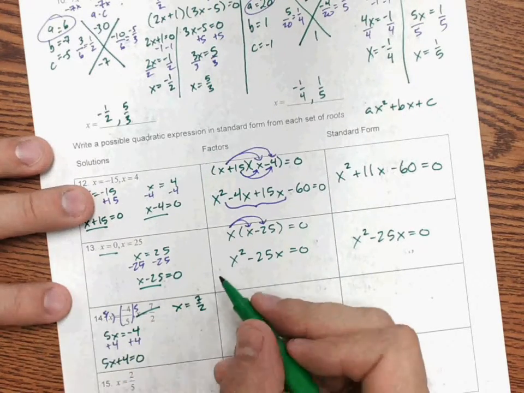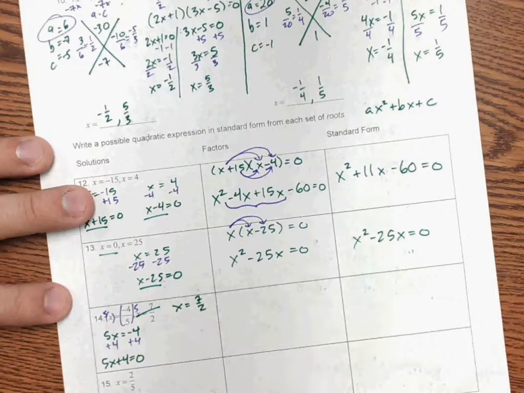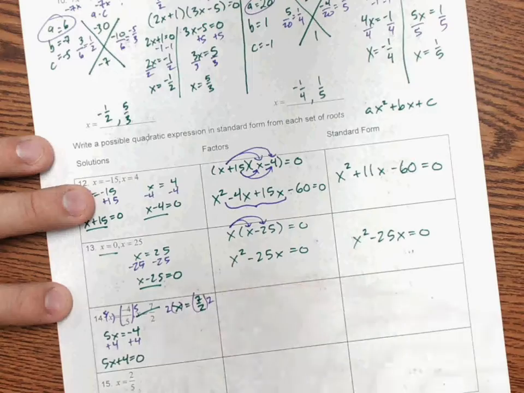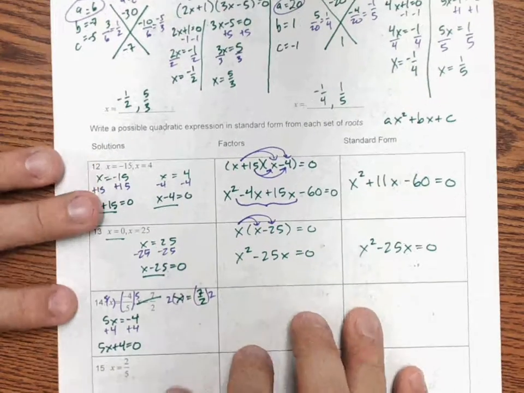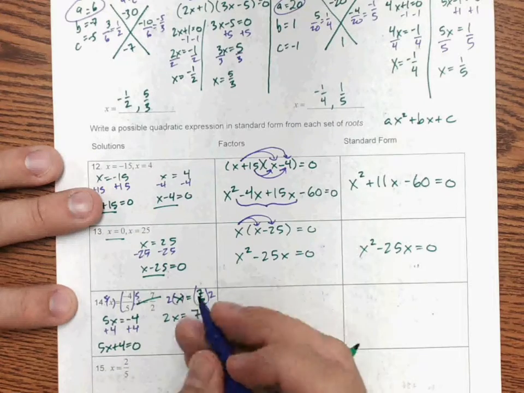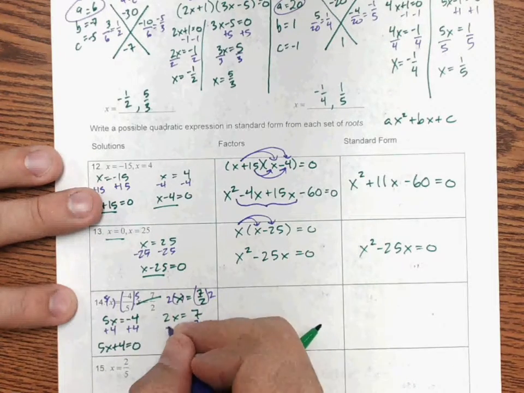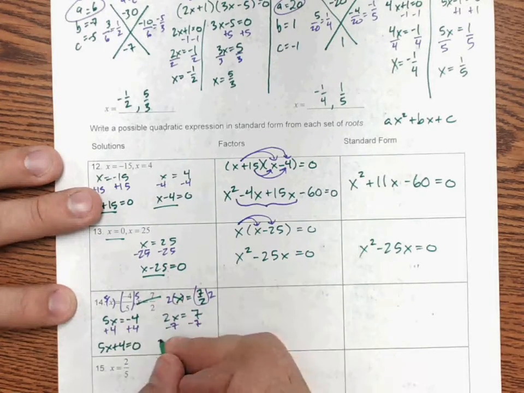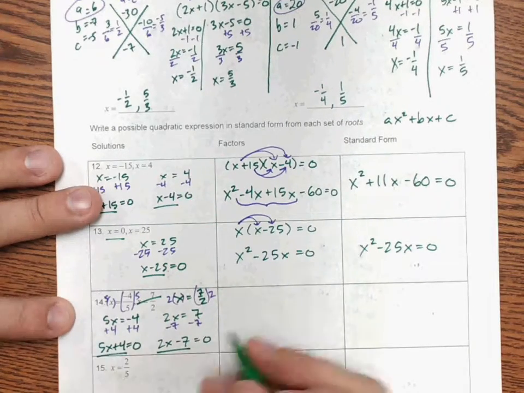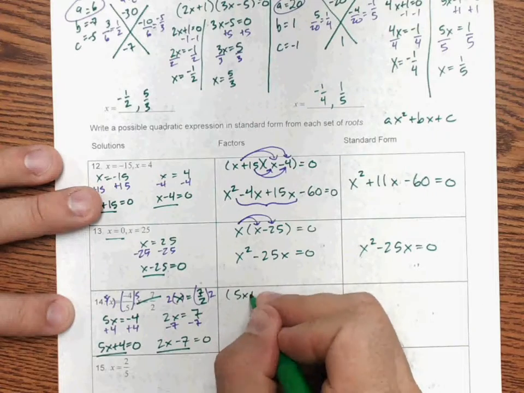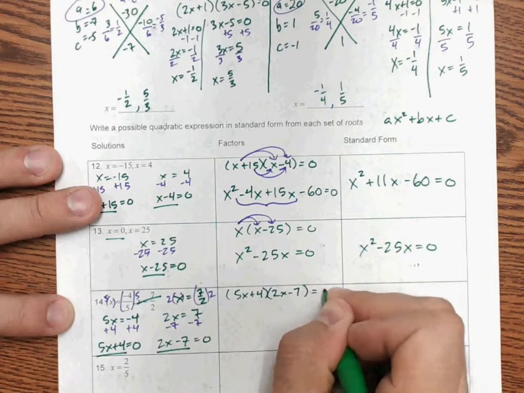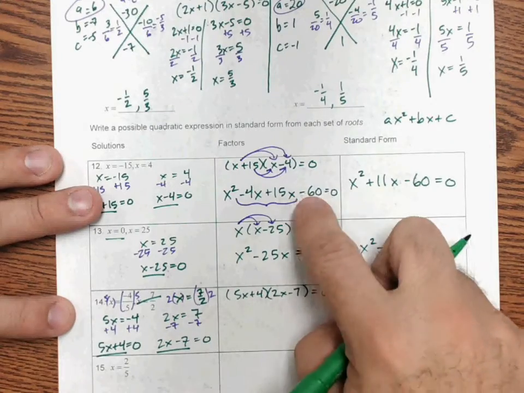On this one, I need to multiply by the denominator, which is 2, on both sides. And then that's going to give me 2x equals 7. 7 needs to be a 0, so I'm going to take 7 away, which gives me 2x minus 7 equals 0. So here are my two factors. 5x plus 4 and 2x minus 7 equals 0. Now I'm going to use the FOIL method that I used up here.